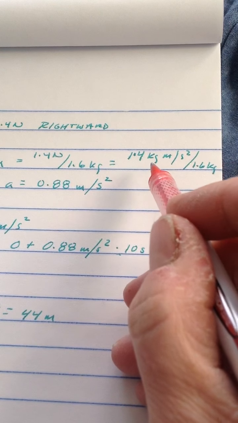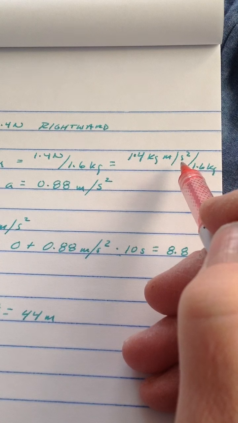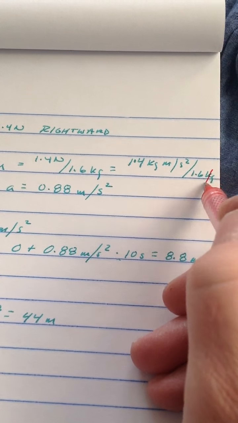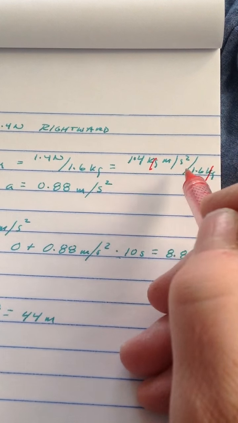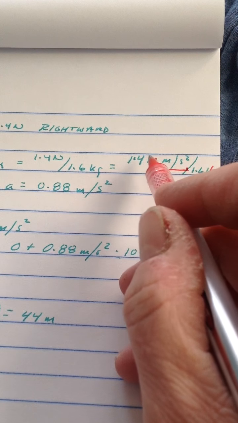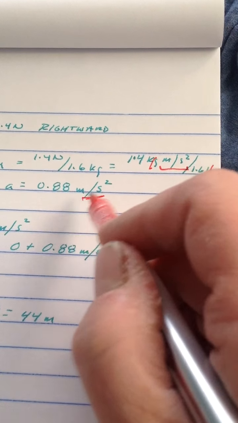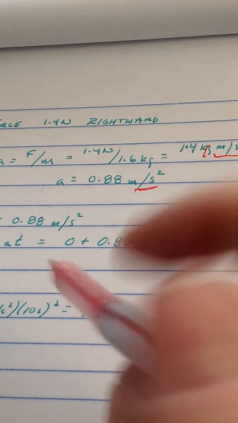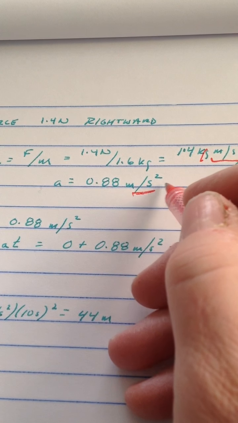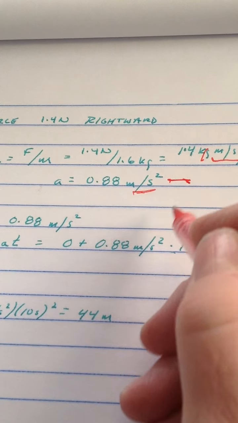A newton is actually a kilogram meter per second squared. Now we see that our kilograms cancel out. We are left with the units meters per second squared. We're looking for an acceleration, so this is reassuring. And we find that the wagon accelerates at 0.88 meters per second squared in the rightward direction.